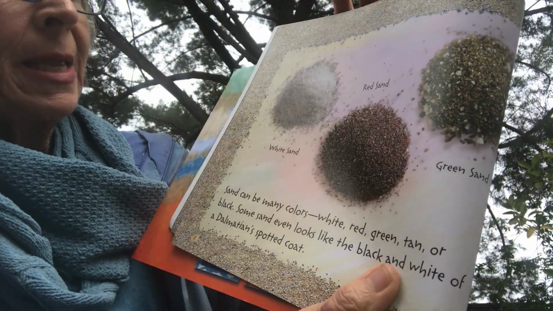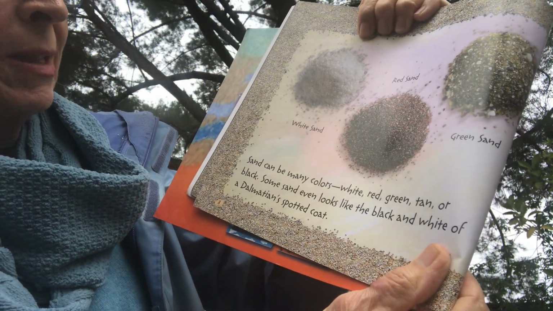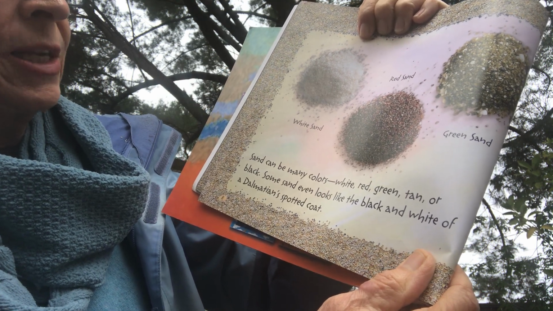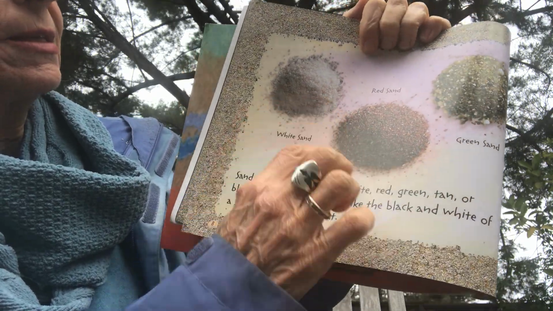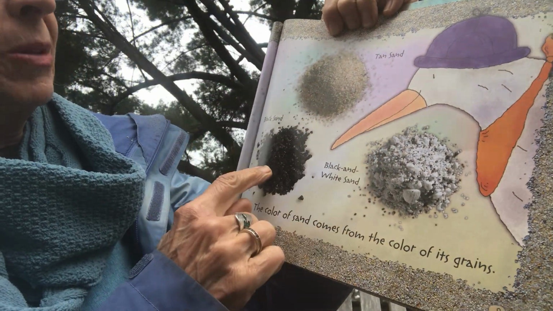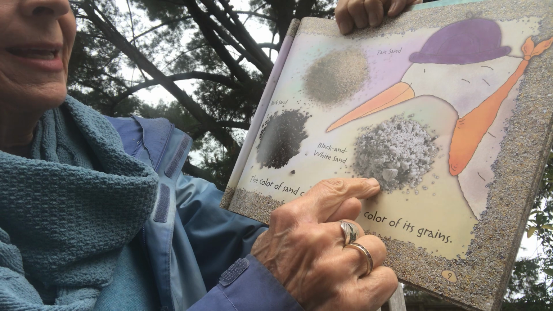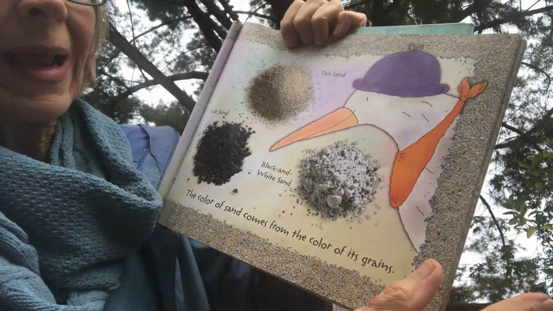Sand can be many colors: white, red, green, tan, or black. Some sand even looks like the black and white of a Dalmatian spotted coat. This is the green, this is the red, and this is the white. This is tan, black. Have you ever seen sand that's black? Black and white sand even. The color of sand comes from the color of its grains.